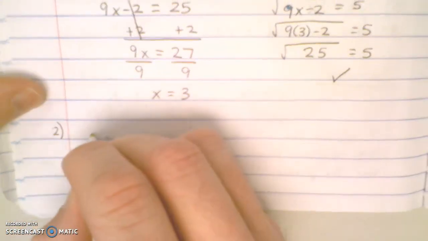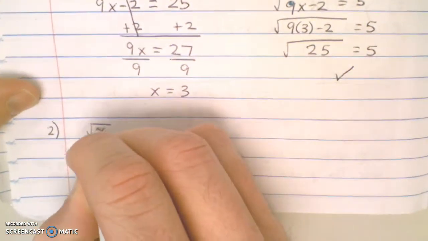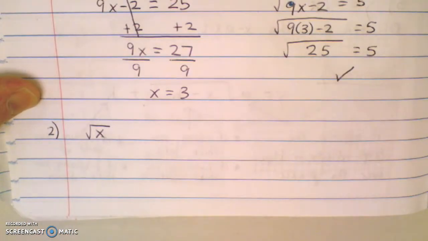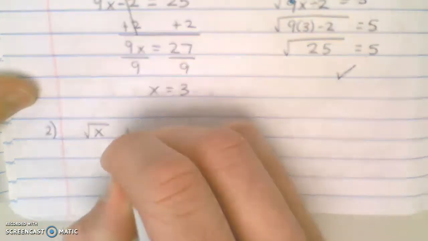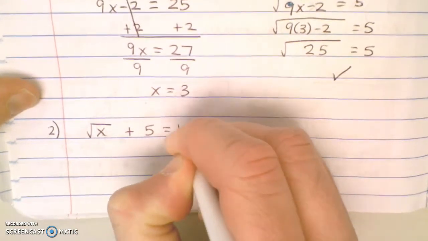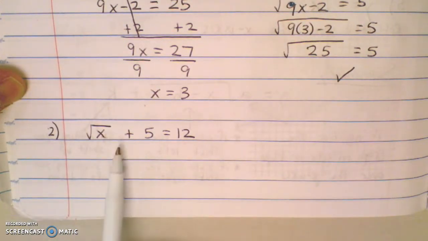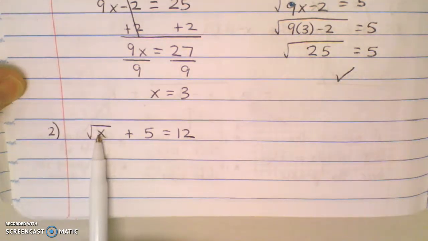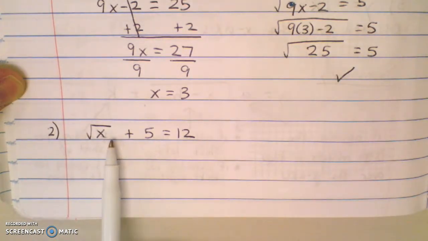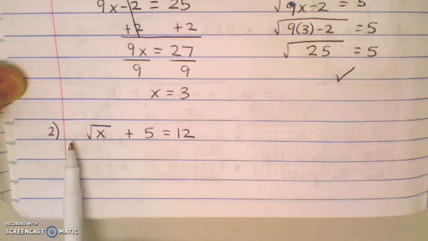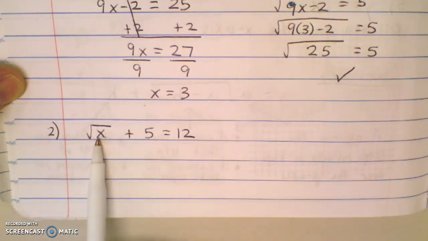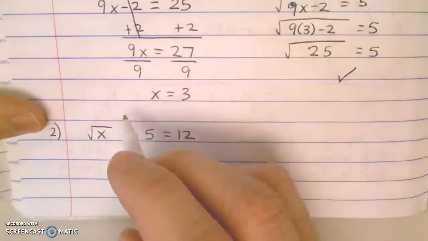All right, let's try another example. This time we'll just do the square root of x plus 5 equals 12. So remember, your goal is to get the radical all by itself, and you can only do that with things that are on the outside or in front of it. Since this is not underneath the radical, we can subtract 5 from both sides.